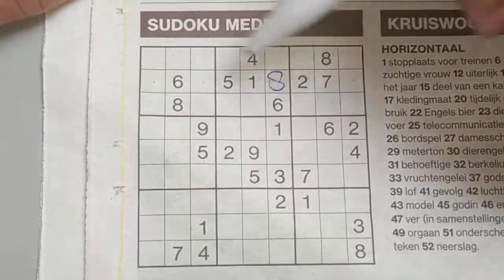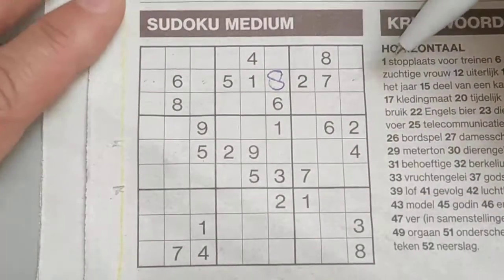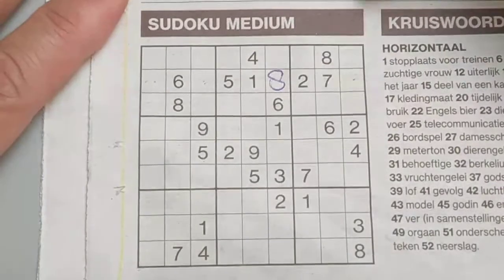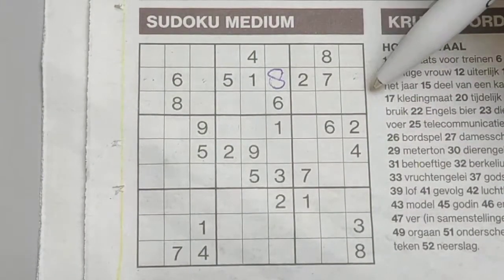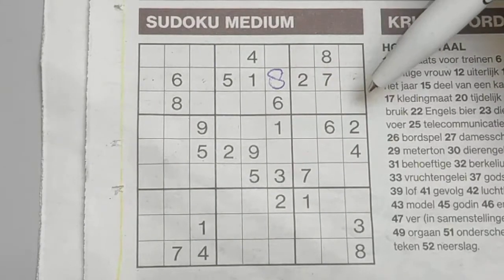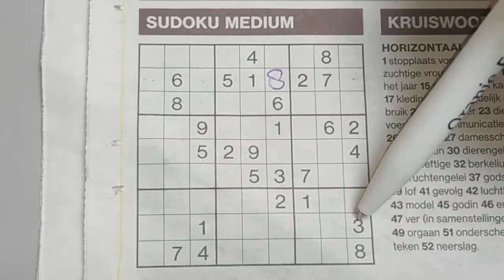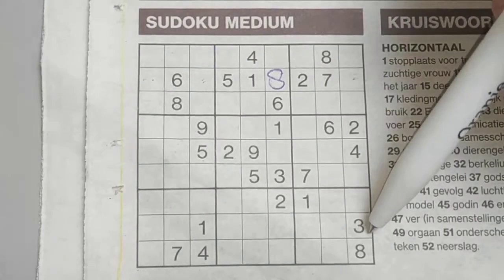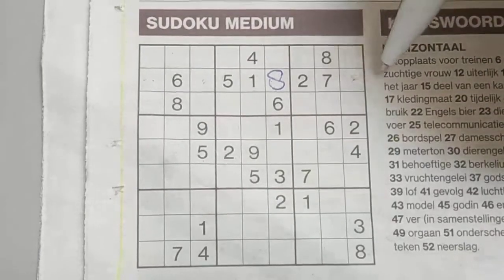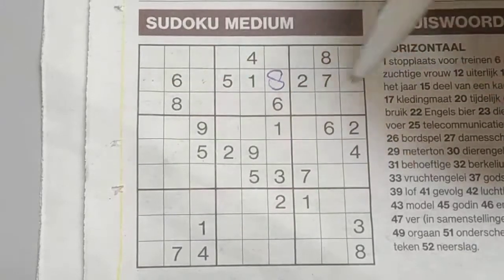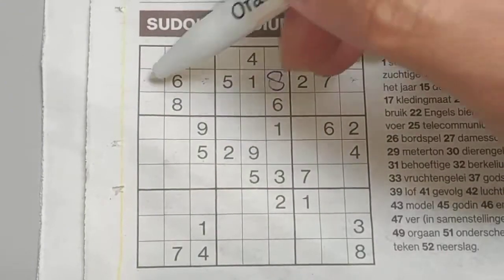These 3 numbers in the second row, the 3 missing numbers are the 4, the 3, and the 9. And look, we have a 2, a 4 and a 3, so no 4 and 3 in this box. So in this row, the 4 and the 3 go here.